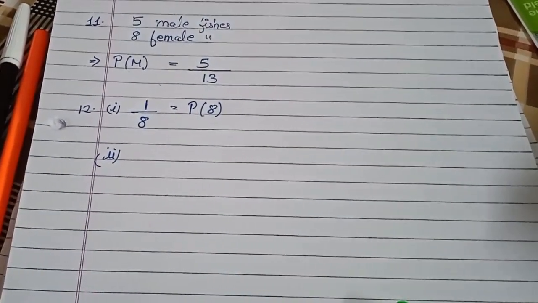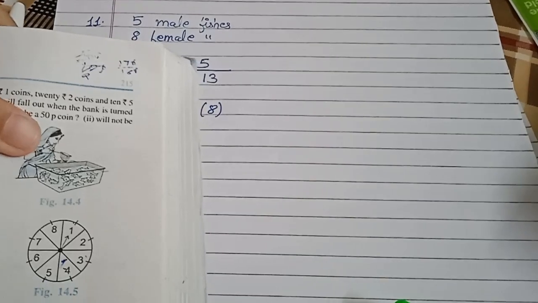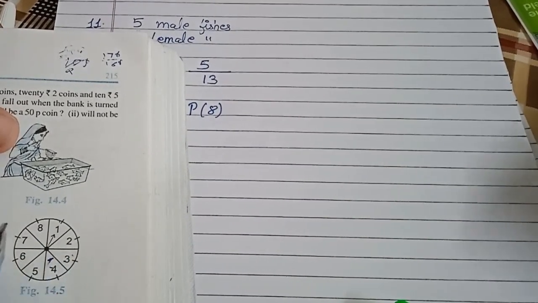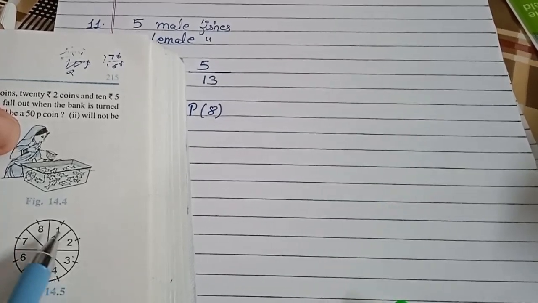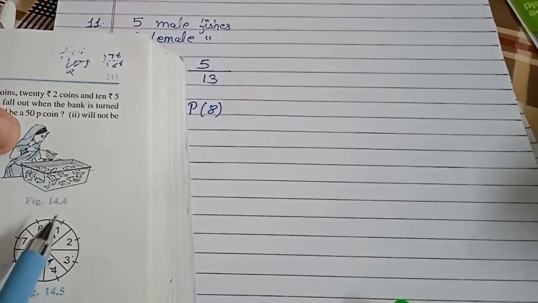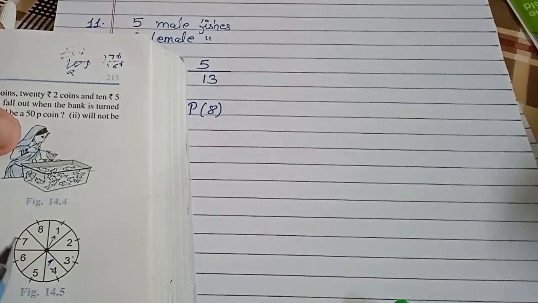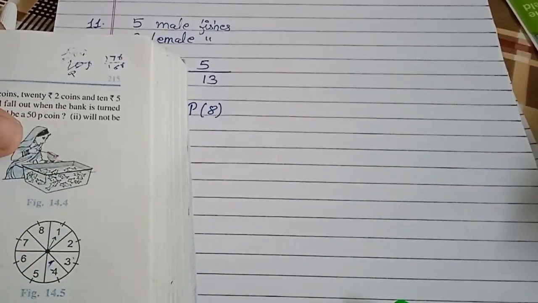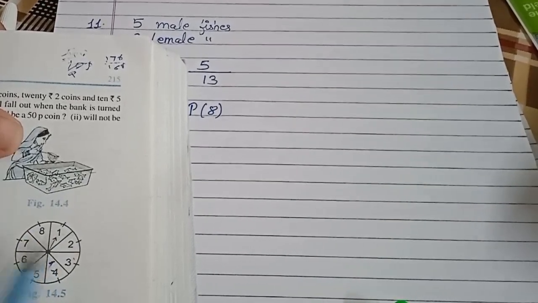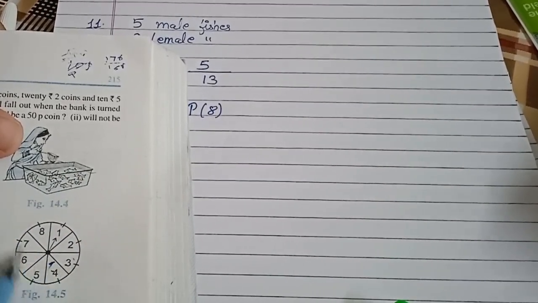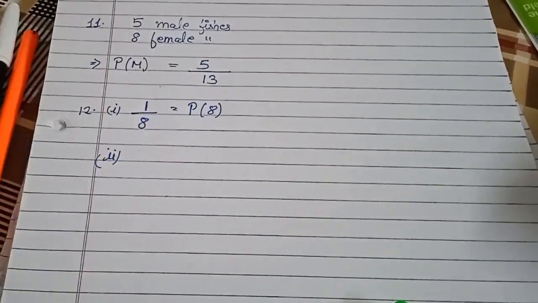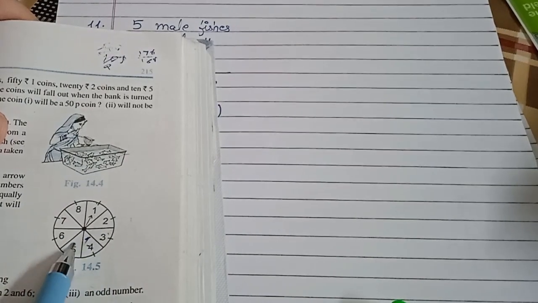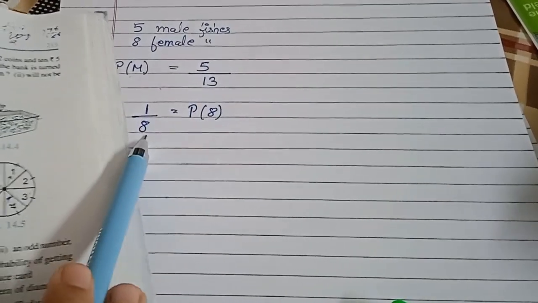I can show you the question here. You can see I have this spinning arrow game, a kind of game of chance, in which I have 8 total outcomes, 1, 2, 3, 4, 5, 6, 7, 8. Each number appears only once at a time; there is no number repeating. So the probability of getting 1 is 1 by 8. Total number of outcomes is 8, so favorable outcomes by total number of outcomes.